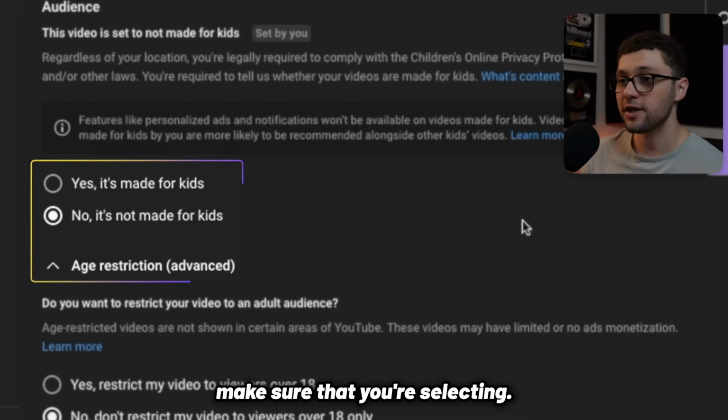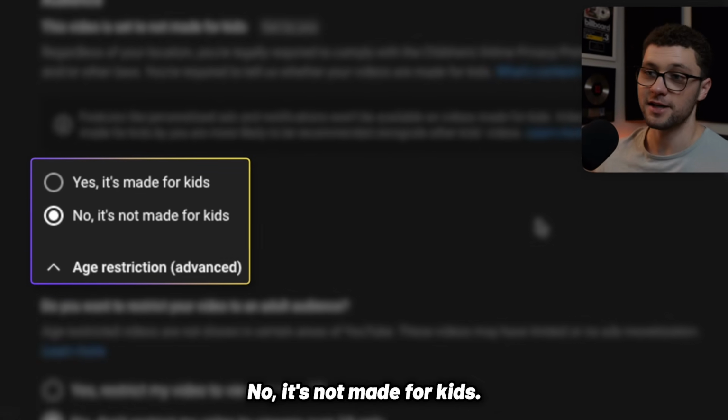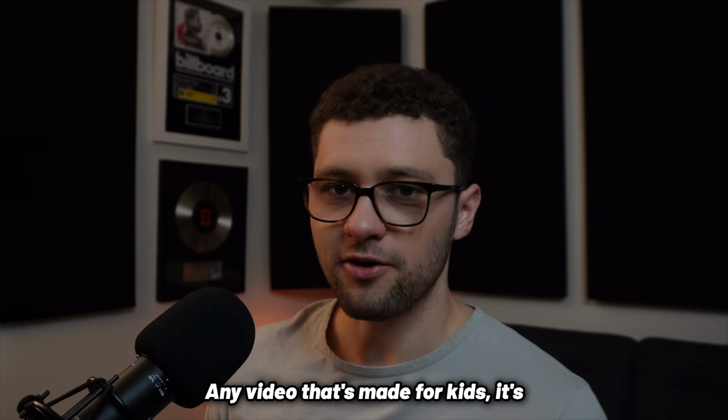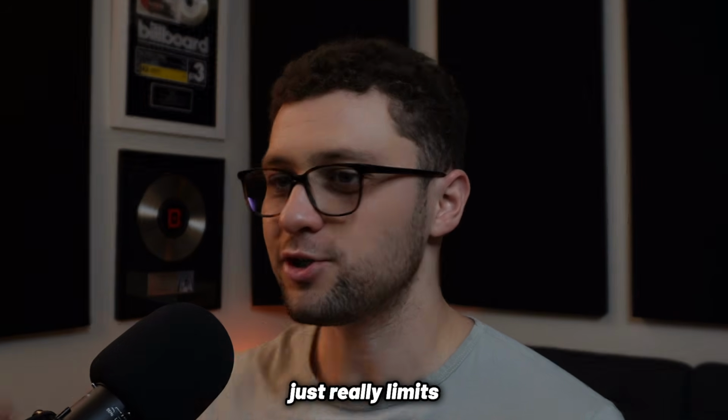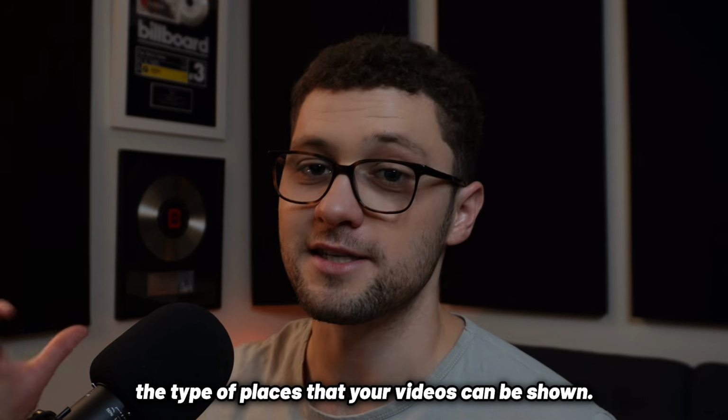This next thing is another really important one, and it's just a very small button that you can press. Make sure that you're selecting no, it's not made for kids. I've talked about this before. Any video that's made for kids is going to really severely limit the types of ads that can be shown on your videos. It just really limits the type of places that your videos could be shown.